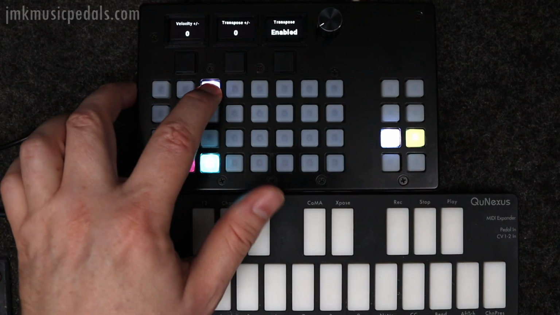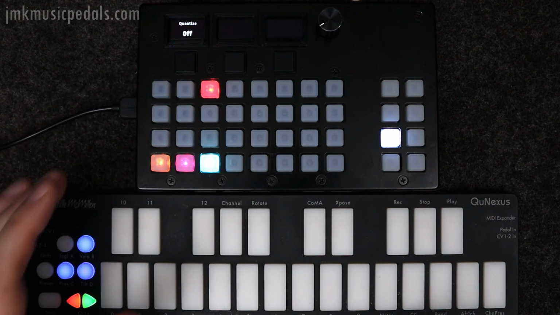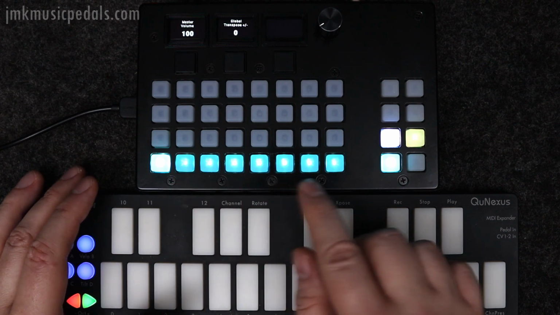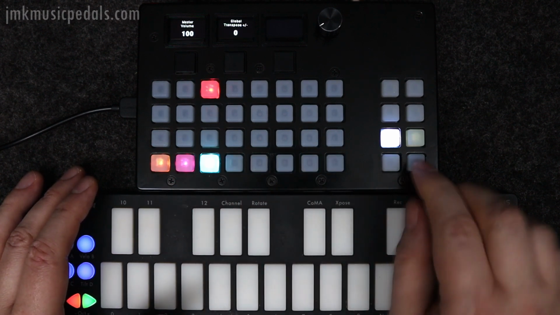When you arm a track group, you'll be arming all 8 tracks within that group, and recordings will become polyphonic. There's an algorithm that distributes incoming notes among the ARM tracks.